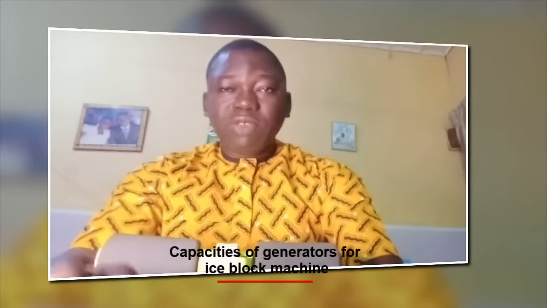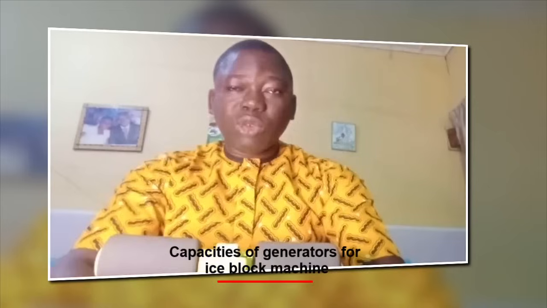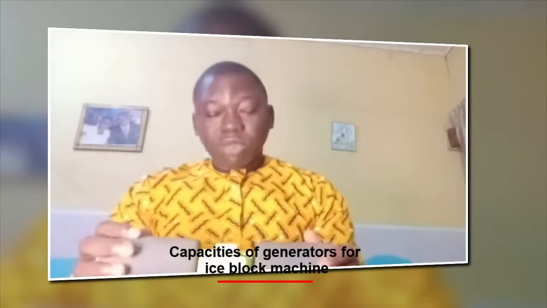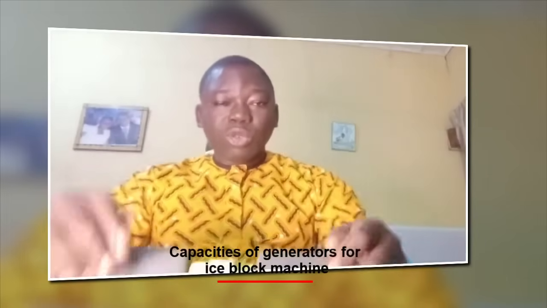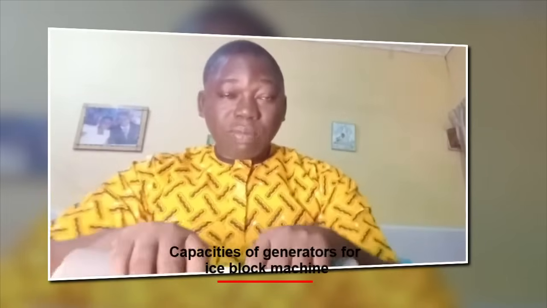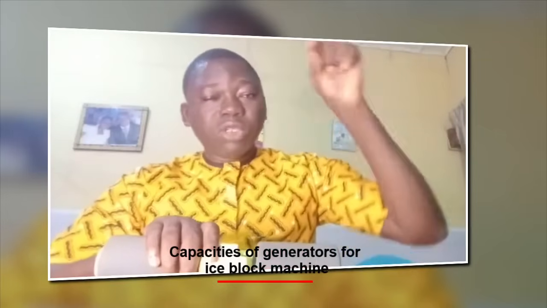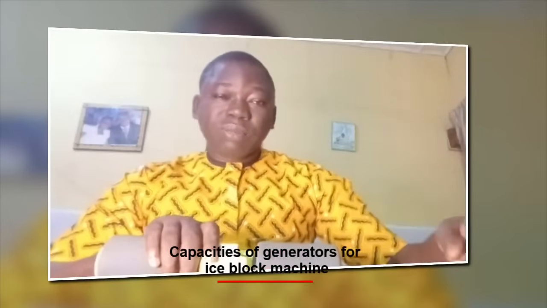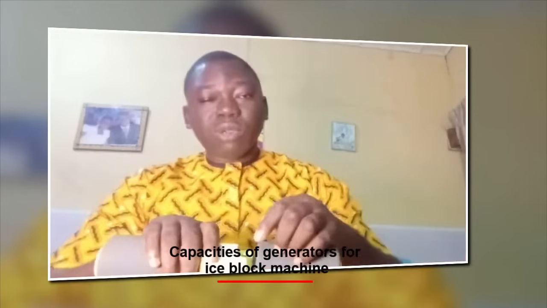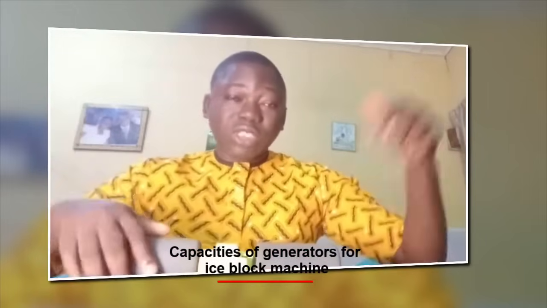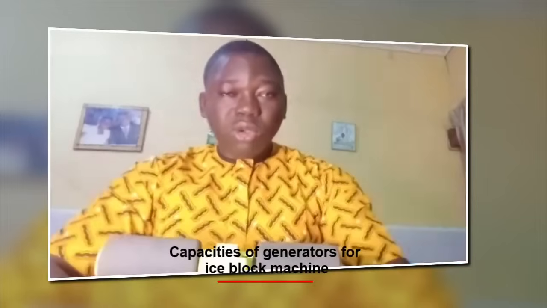So these are the different ice block capacities that you should go for, and then you are going to make your money from the ice block business. I've told you the reason why you should go for a generator. If you see that when you use a generator you can still make profit, you should go for a generator, because your main aim is profit. So if by the time you use a generator you are still going to make profit, why not go for it?